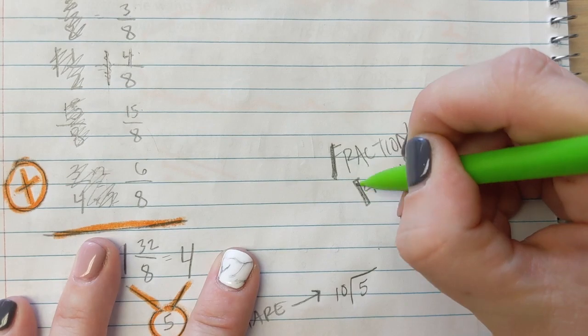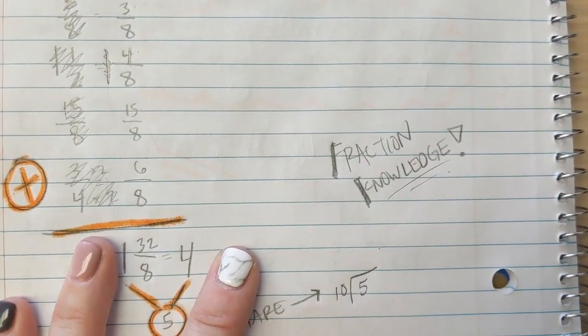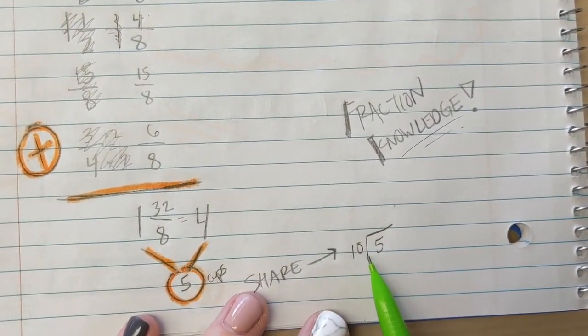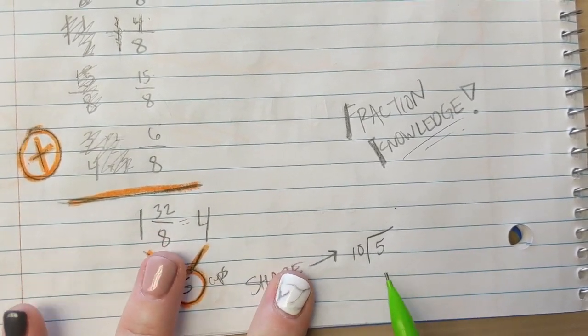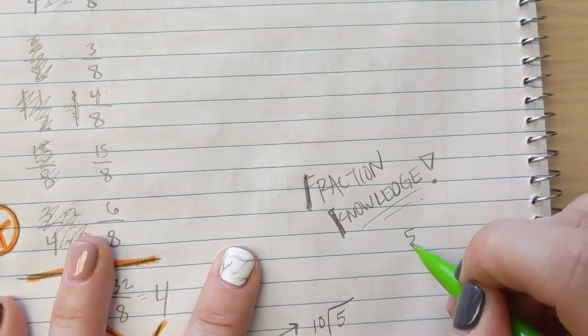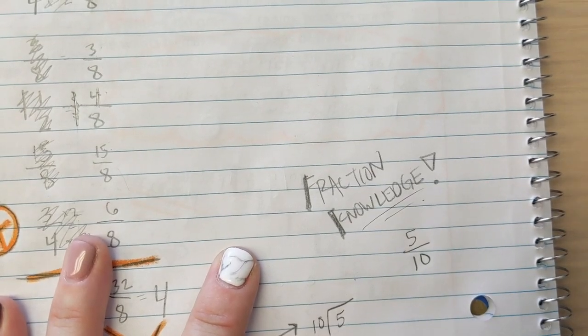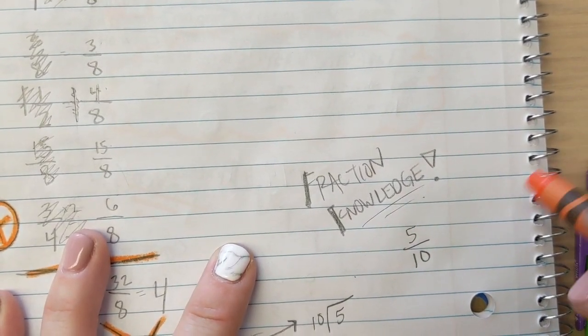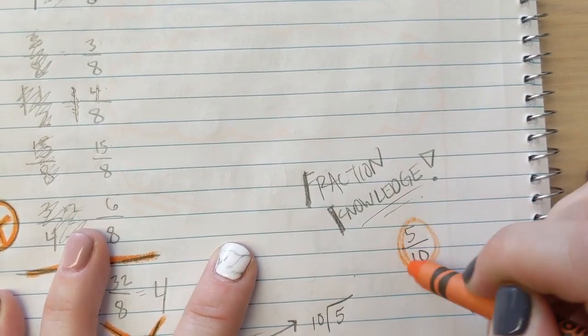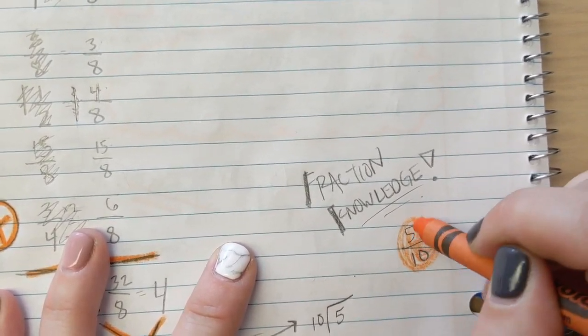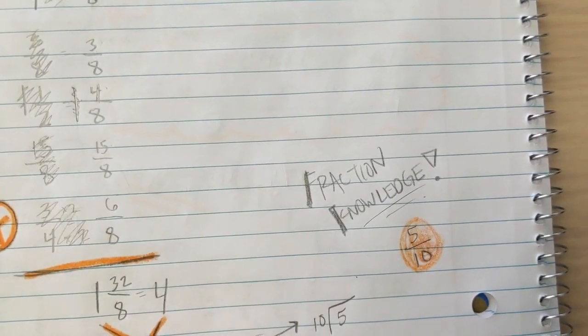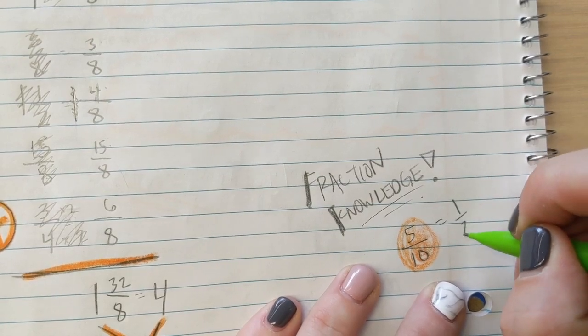Fraction knowledge. Here we go. What do I know about this? If it looks like this, or I've said 5 divided by 10, couldn't it just look like this? 5 divided by 10. Yes, Ms. Fisher, it can. Thanks for answering that. 5/10. What do you know about 5/10? You should know it's a half.